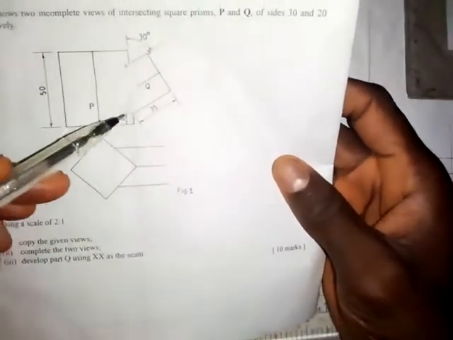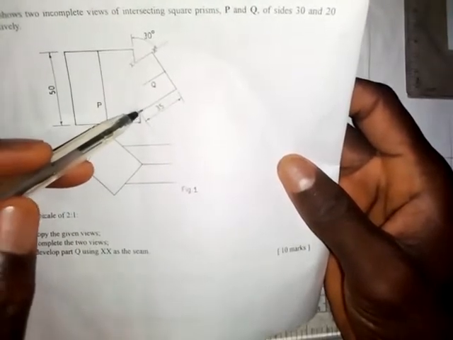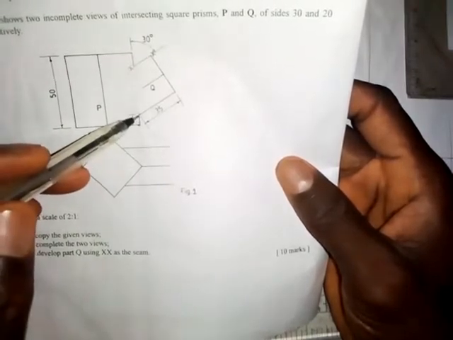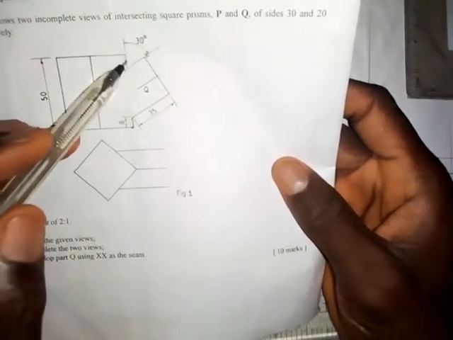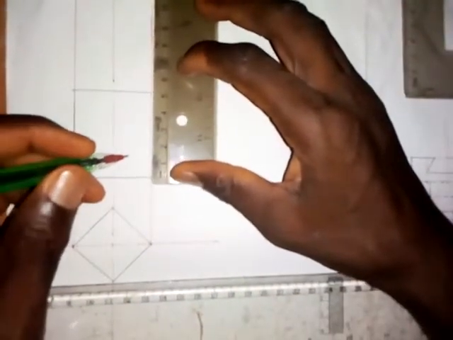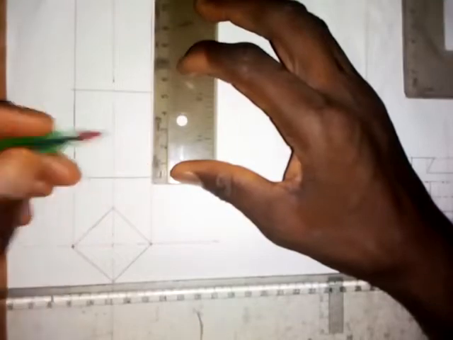Alright, so after doing this, the next thing that we are going to do is that we are told that from here to here is 8 millimeters. The distance of this line from the bottom of this prism is 8 millimeters. And then from here to here is 35. Then this angle is 30. But before that, what we need to do is to take 8 millimeters first. So take a measurement of 8 millimeters. So this is 8 millimeters.